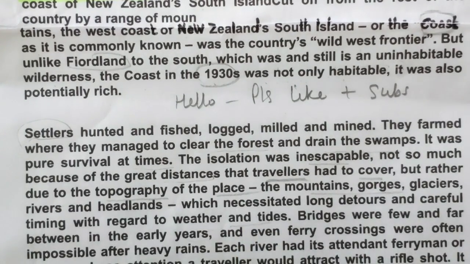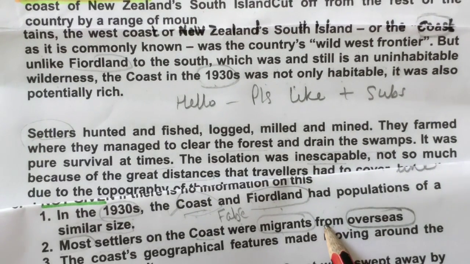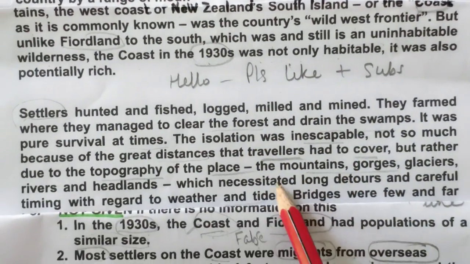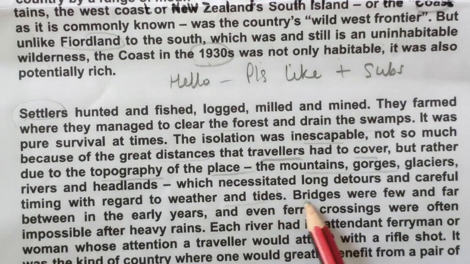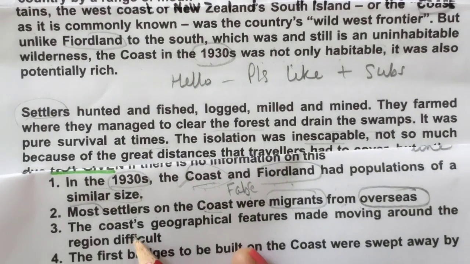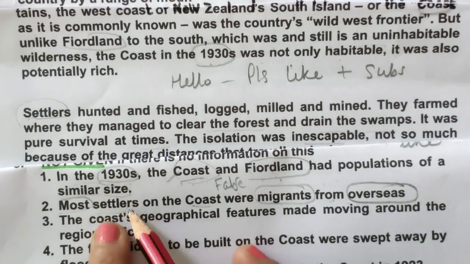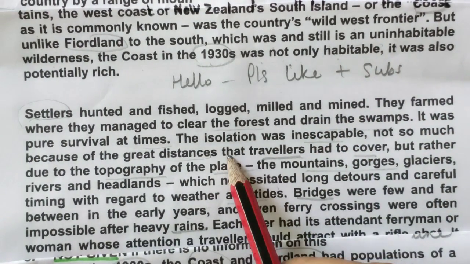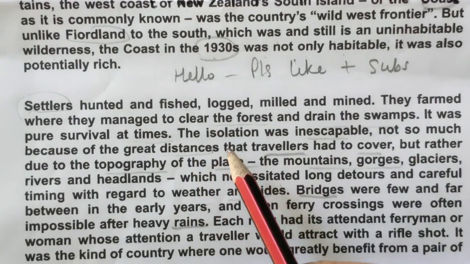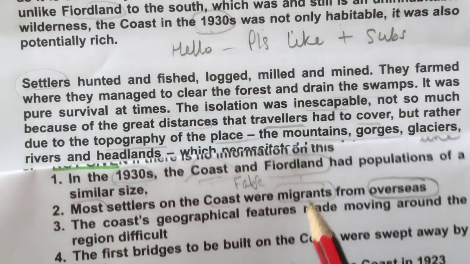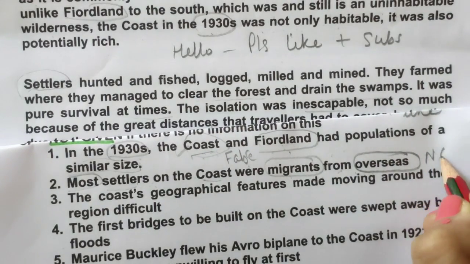But we are looking for whether they were from overseas or from inland, meaning New Zealand. So in the whole paragraph they are talking about something different. I don't think they are talking about where these settlers came from. They are just talking in this paragraph about how they managed to live over here, how they cleared the forest and all. So we will just write here, not given.